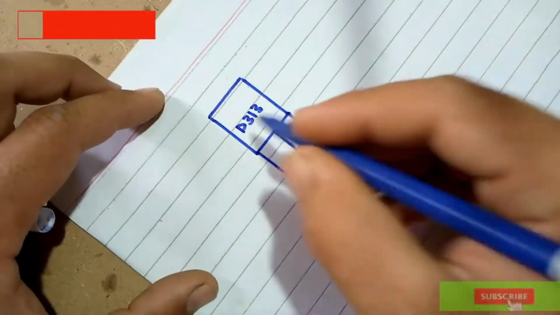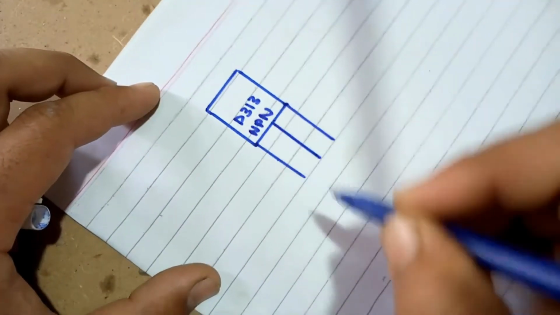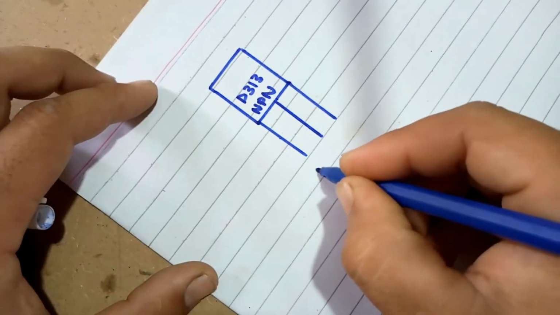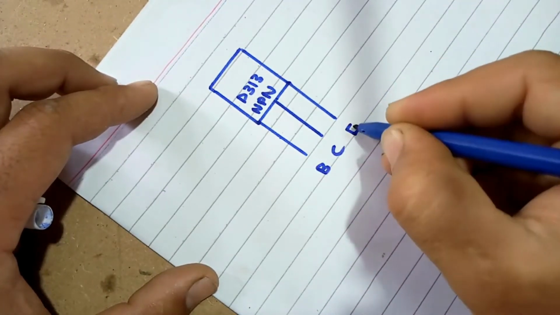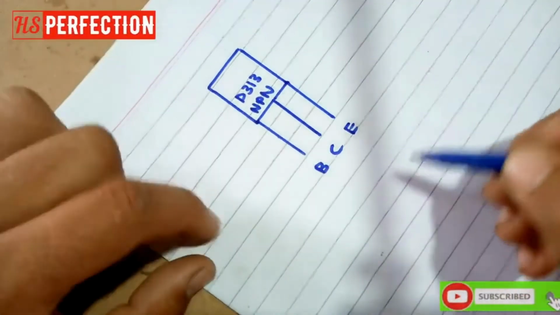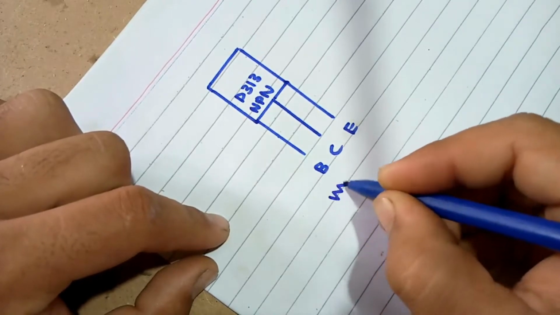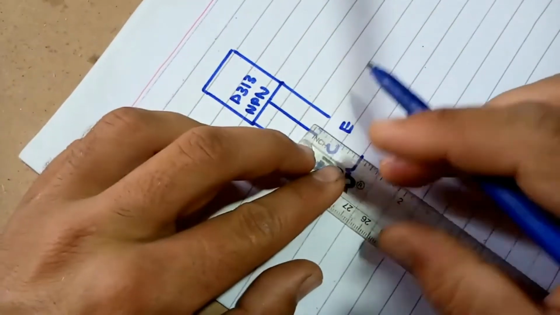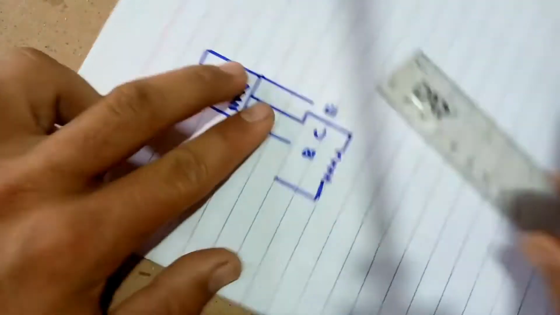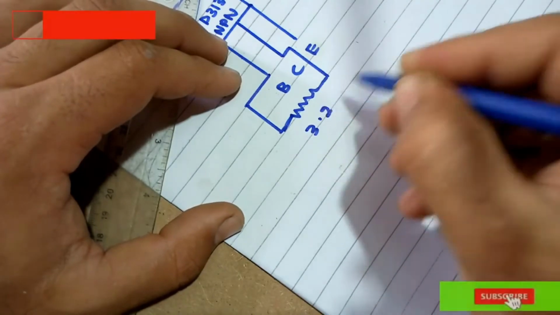B313 NPN transistor, which has a base, collector and emitter. Now to make the simple amplifier, connect the base and collector by a resistance, a resistor of 3.2 kilo ohm.